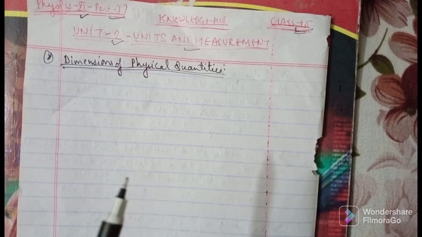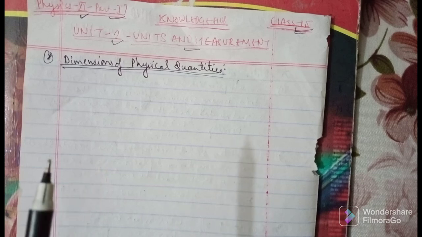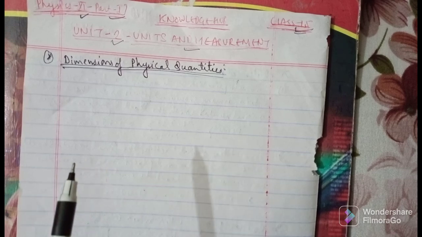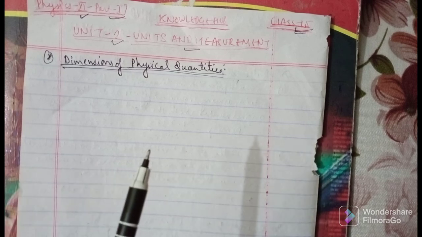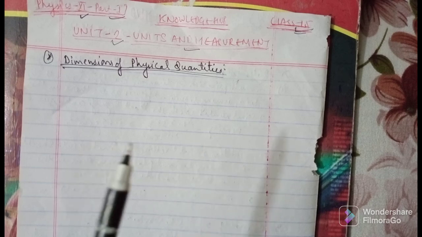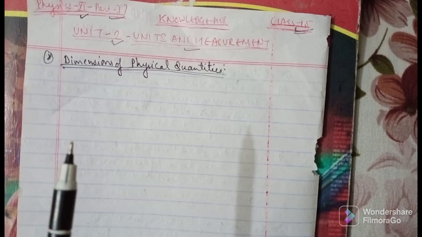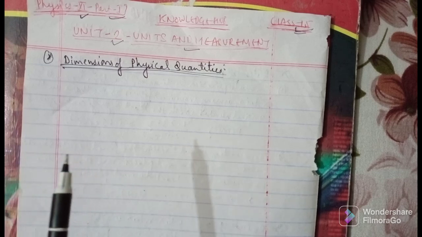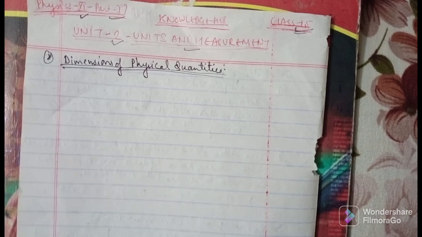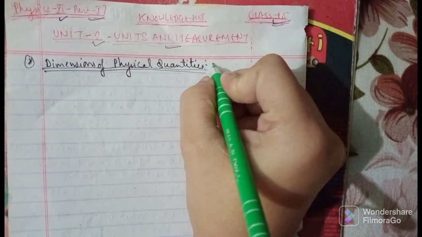Luminous intensity is represented in square brackets as cd, and the amount of substance is represented as mol. So the dimensions of a physical quantity are the powers or exponents to which the base quantities are raised to represent that quantity. We will write it down so that you will be able to know.